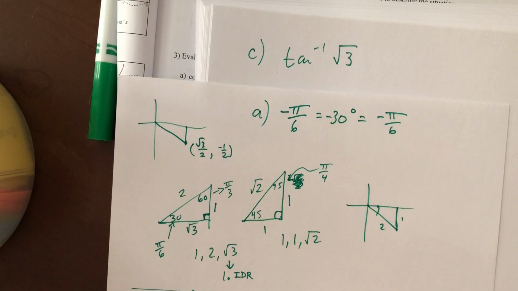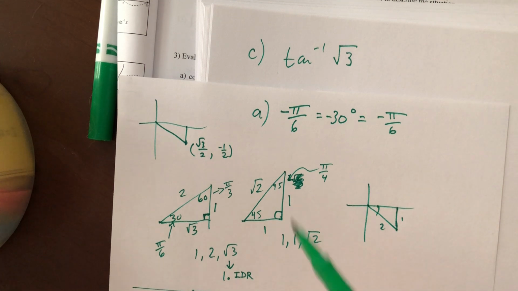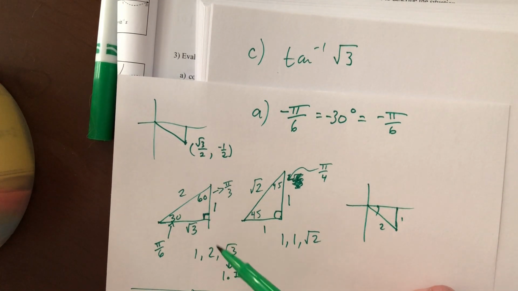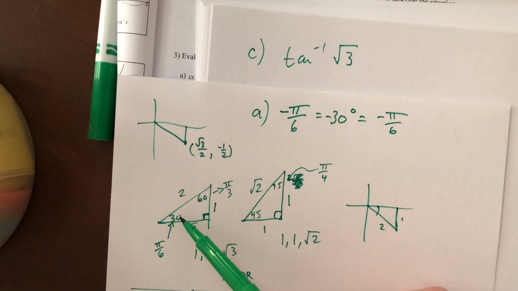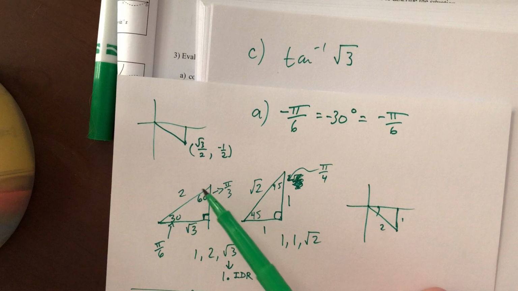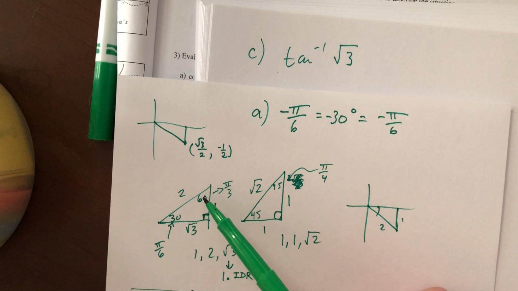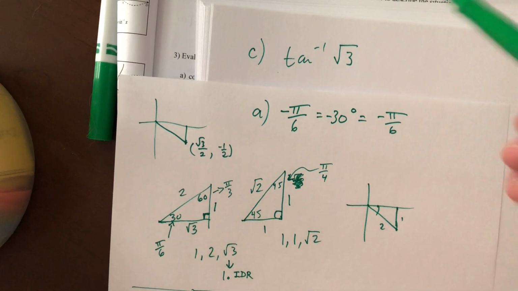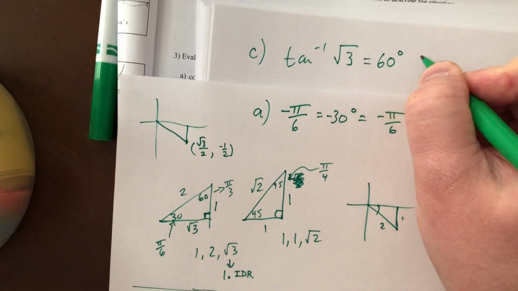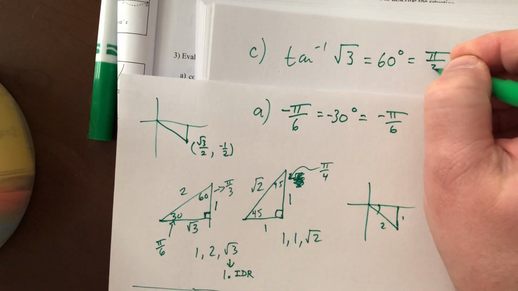Well, it can't be 30, right? Because tangent's SOHCAHTOA, opposite over adjacent, 1 over root 3. No. I want root 3 over 1, so that tells me I want 60. Tangent of 60 gives me root 3 over 1. Oh yeah, that's pi over 3.